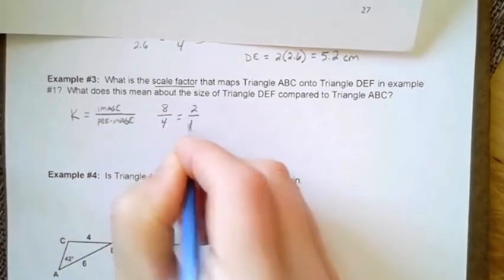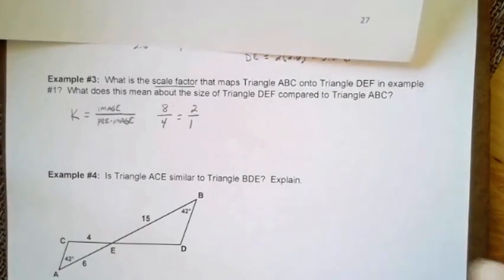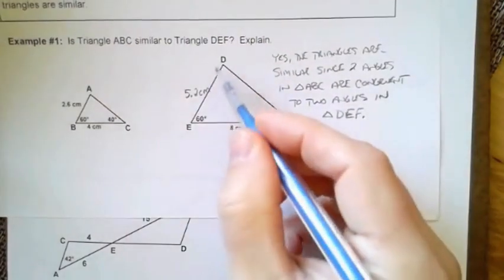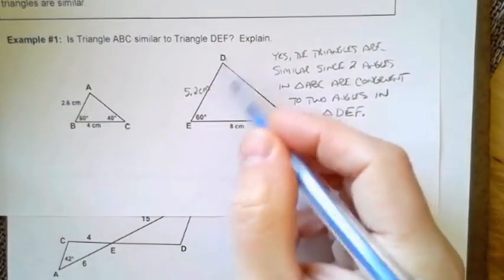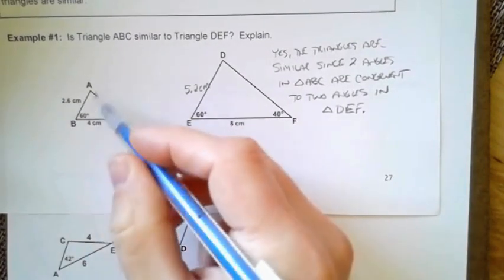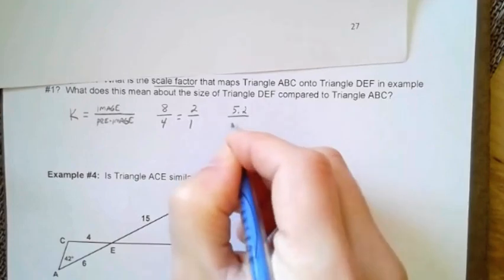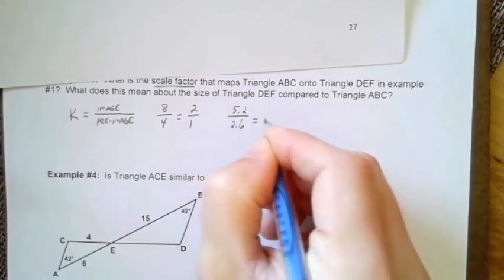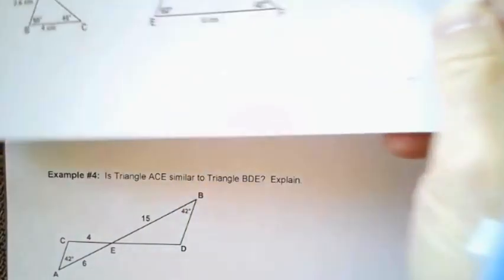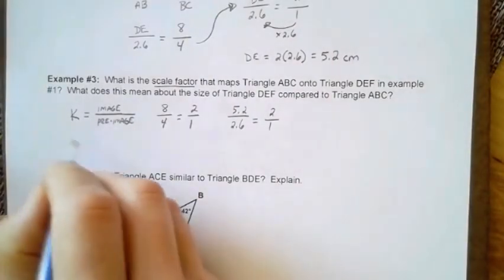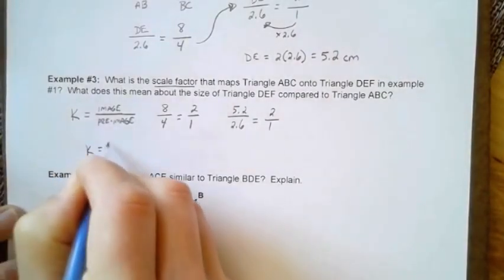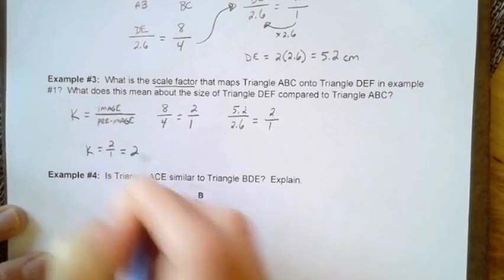All right, or I could have taken this measurement that we just calculated, DE, 5 2/10 over AB, 2 6/10. 5 2/10 over 2 6/10 also equals 2 over 1. And so I know that my scale factor here, K equals 2 over 1, or 2. The scale factor in this example is 2.